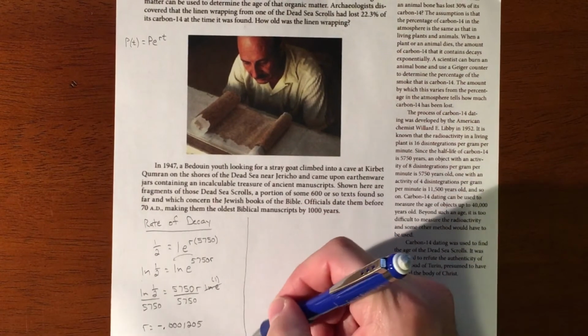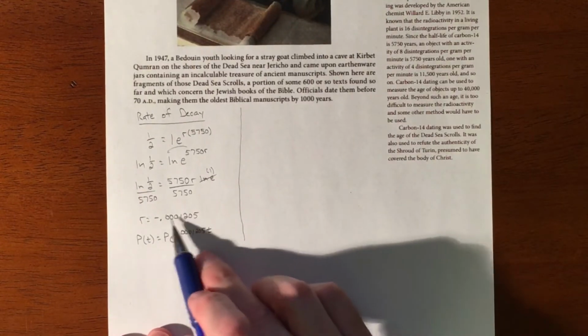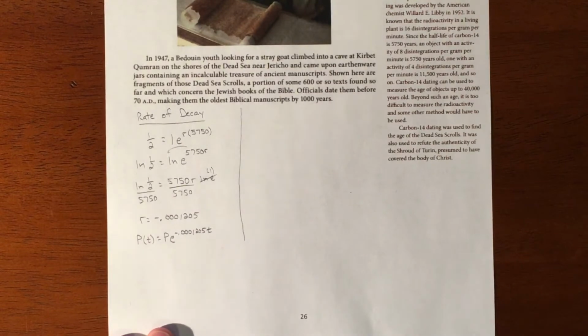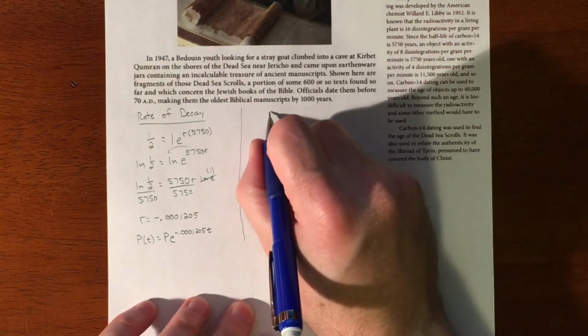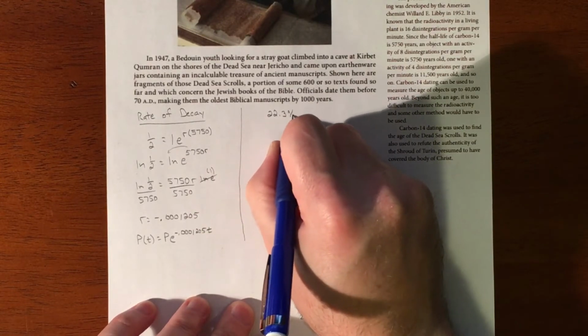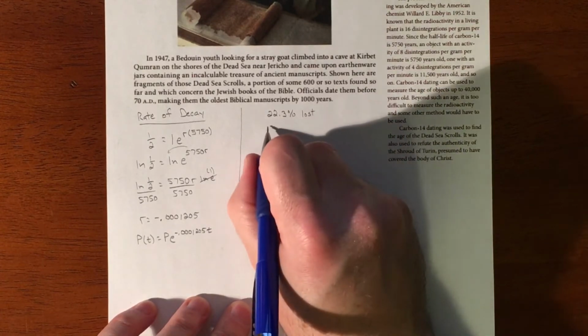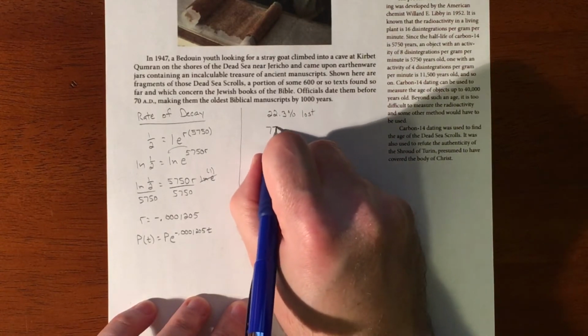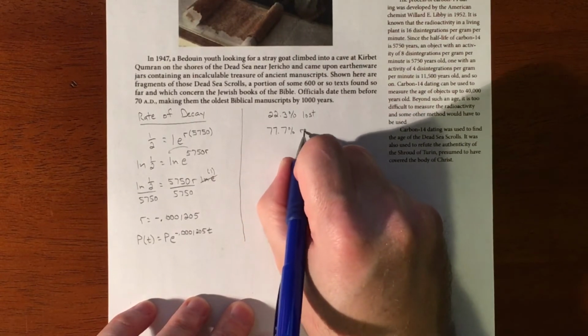So now we have everything that we need. This is our equation, this is our rate. We have everything we need in order to figure out the age. It says that we have 22.3% of the carbon lost, which means we have 77.7% remaining.